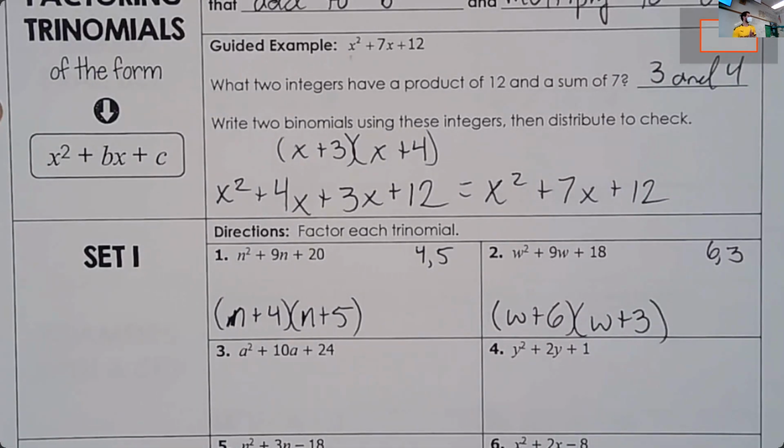Two numbers that multiply to equal 24 and the same two that add to equal 10. 4 and 6, exactly.